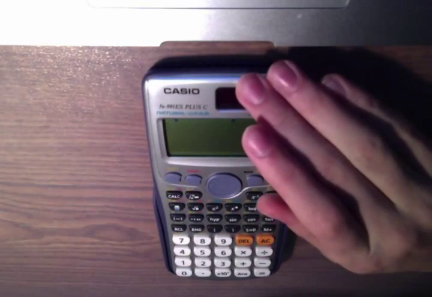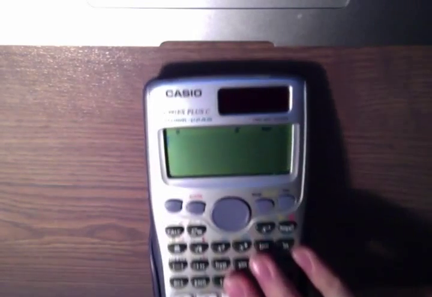So yeah, this is just a quick overview of some very cool tips for your Casio FX-991ES Plus.